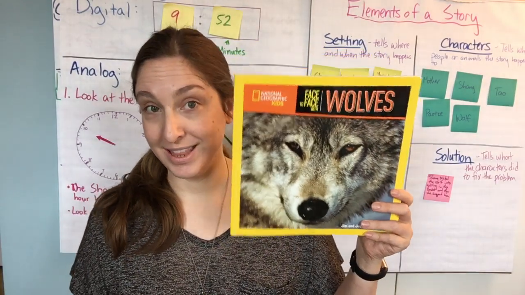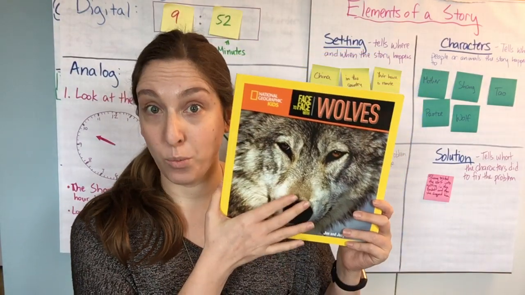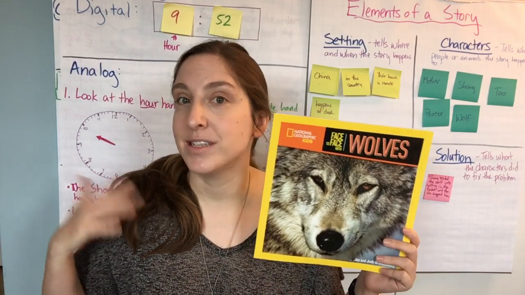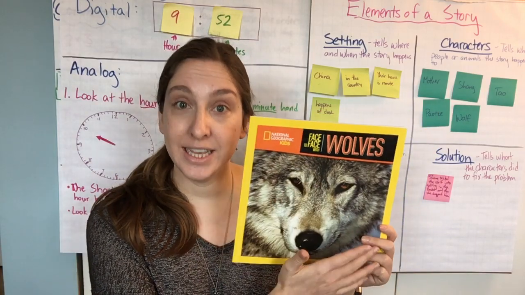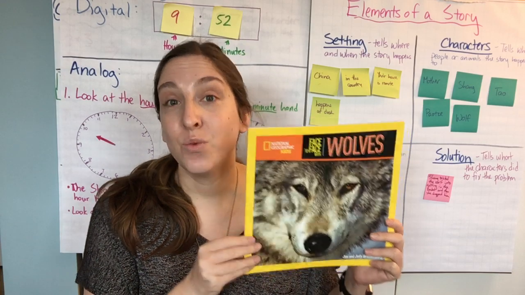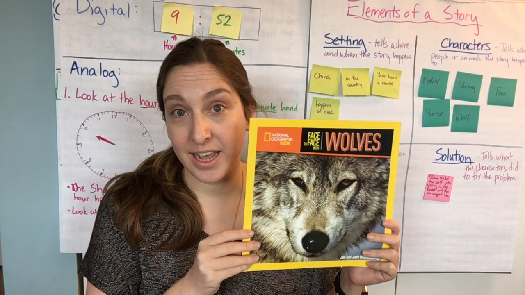Today I'm going to be using this book, and actually we're going to use it all week, to find out some information about wolves. Now last week we read a fairy tale about wolves, but that's not going to give us the facts about what wolves are really like. So this week we're going to read this book, which will tell us what wolves are actually like.